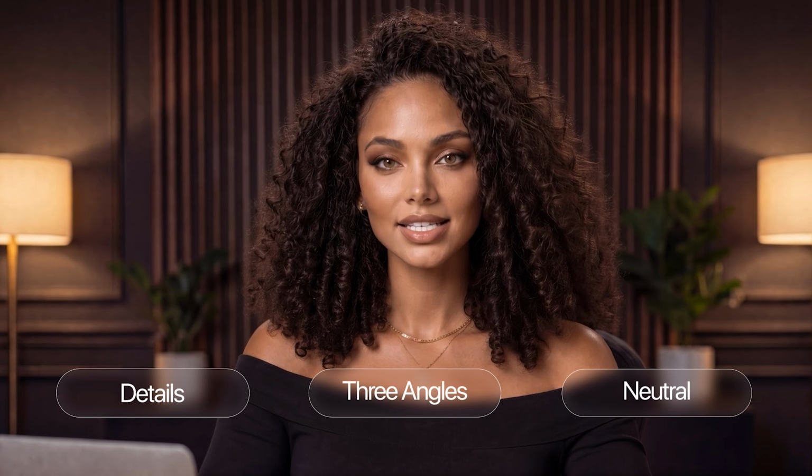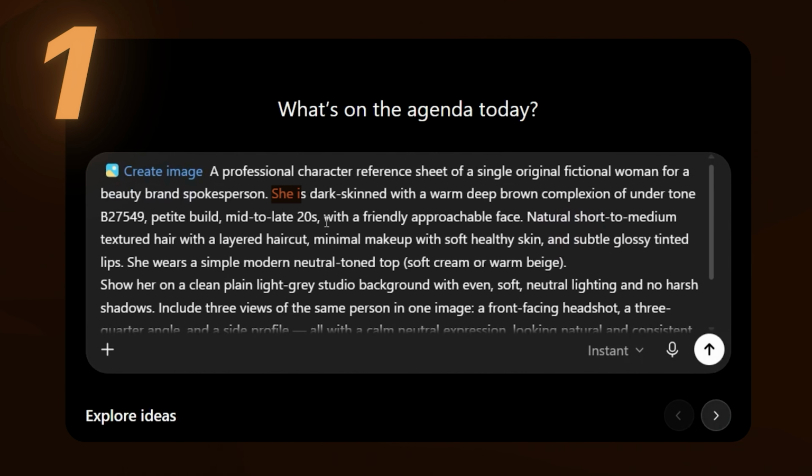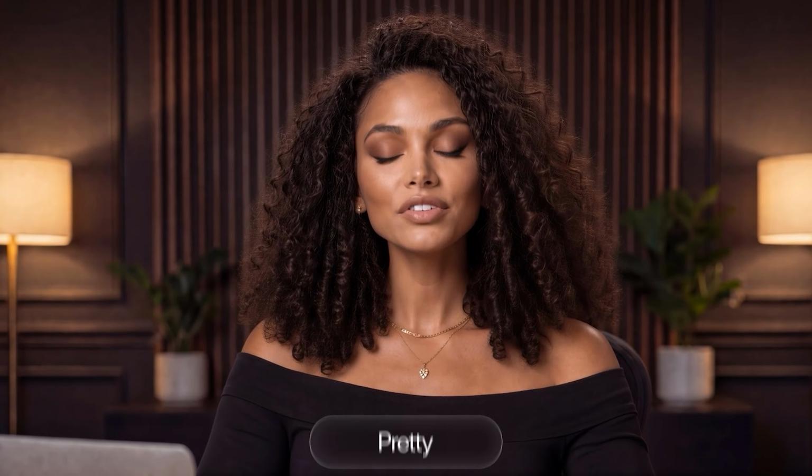I made mine using ChatGPT with GPT Image 2. I tested Nano Banana 2. For a clean reference sheet, Image 2 held the detail better. A reference prompt that actually holds comes down to 3 things. First, describe them with real specifics. Dark skin, warm deep brown tone, petite, natural short curls, minimal makeup. Vague words like pretty give the model nothing to work with. Concrete details do the locking.